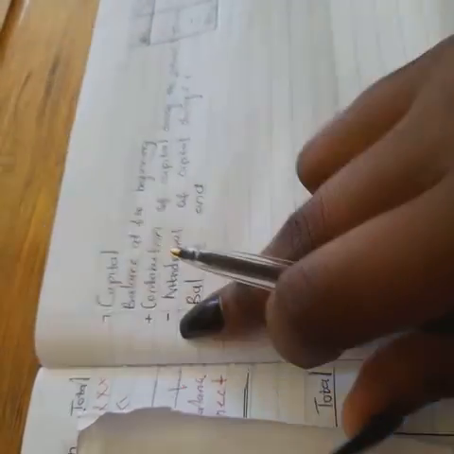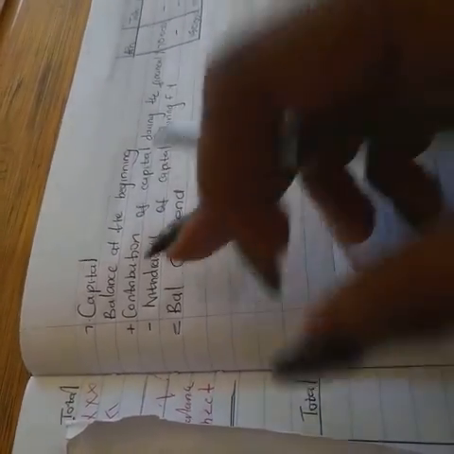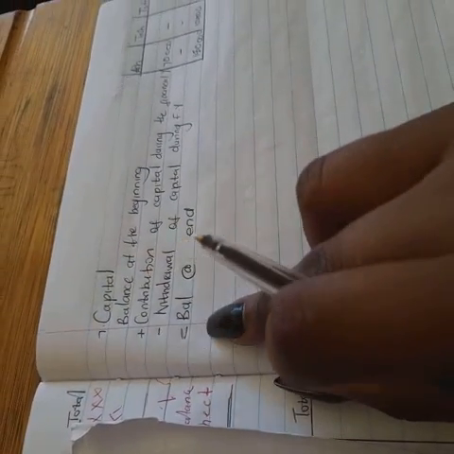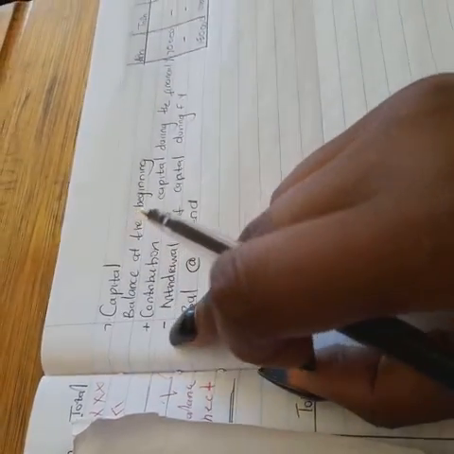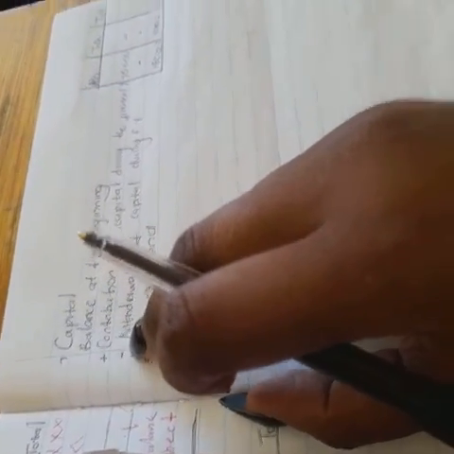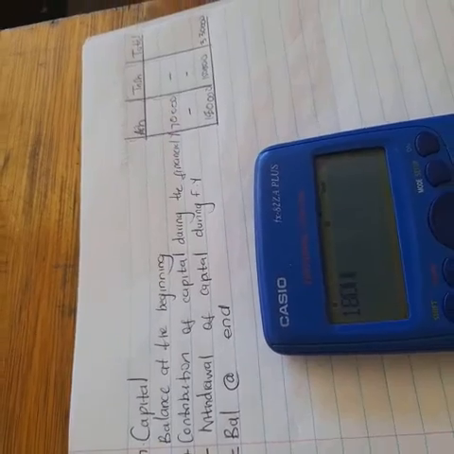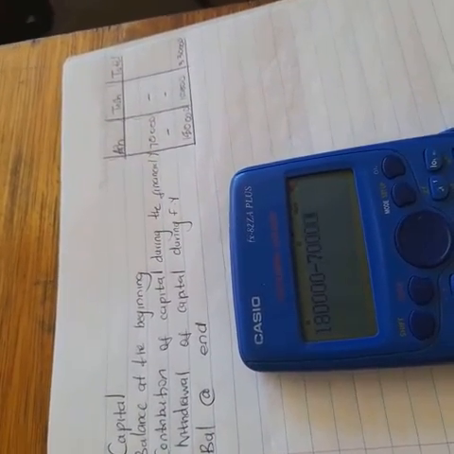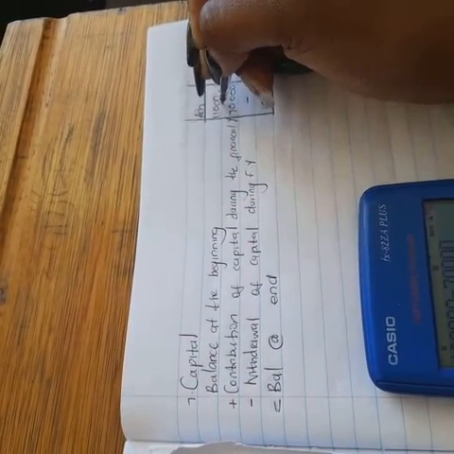So meaning even if we had a withdrawal of capital, we were not going to say minus but plus, right? So when you are going up, you change the signs, but when you're going down, you keep the signs as they are, right? So therefore it's 180 minus 70,000. So that should give you 110,000.